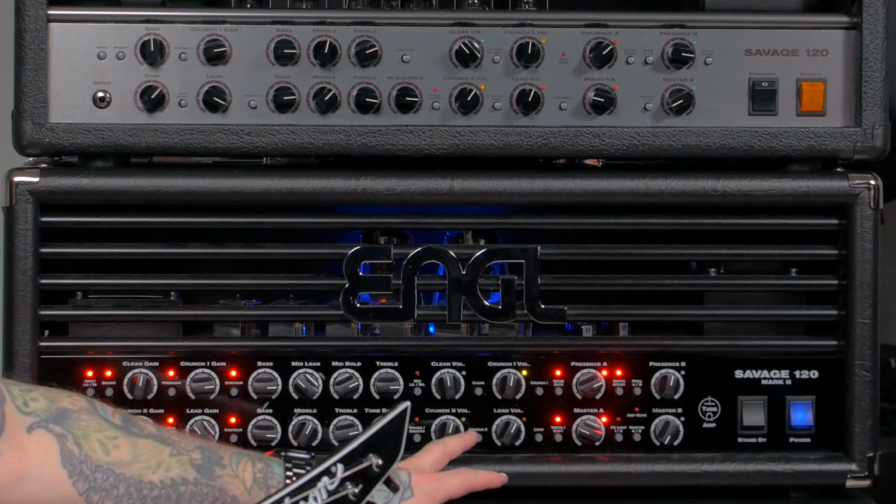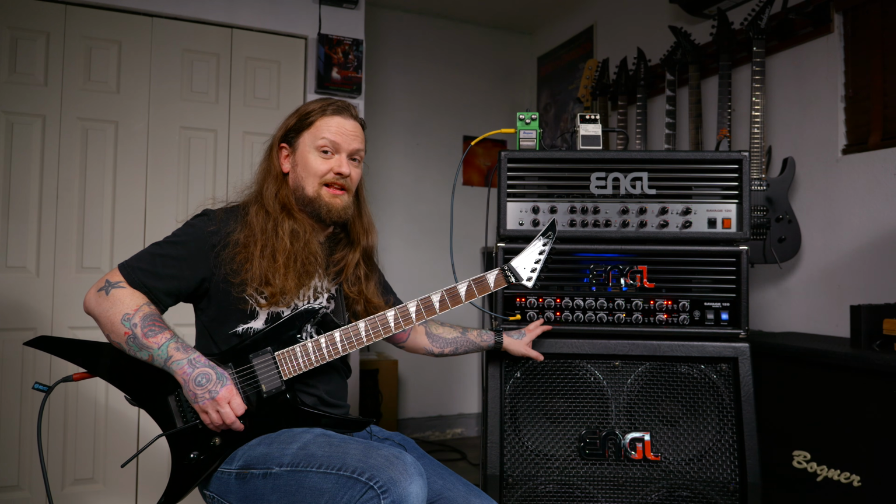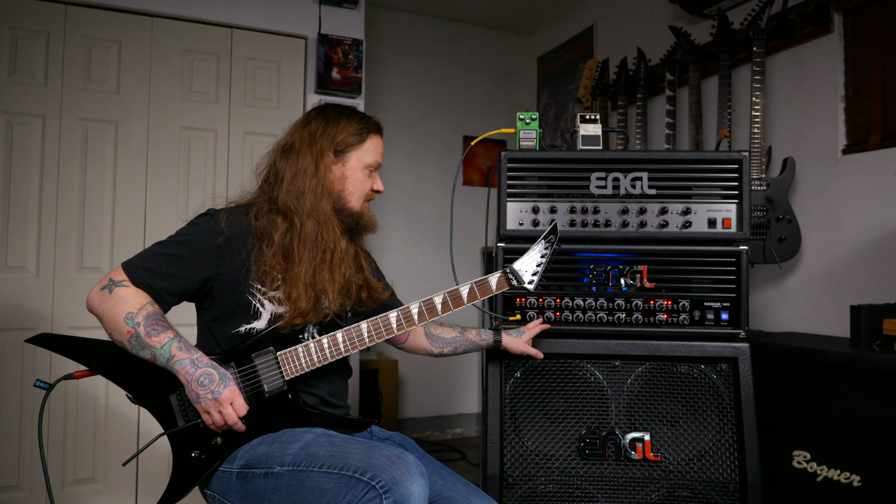Okay, let's go here to Crunch 2. Now on this amplifier, the gain low-high switch actually makes a difference.